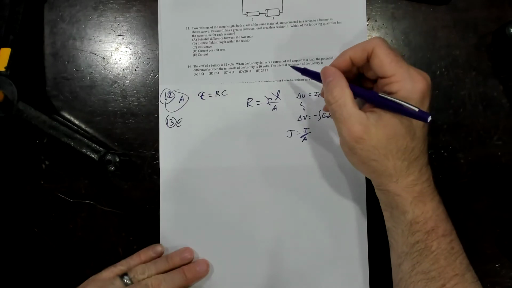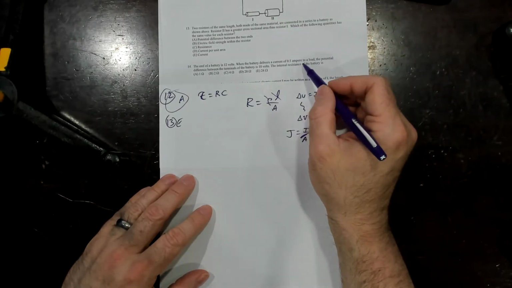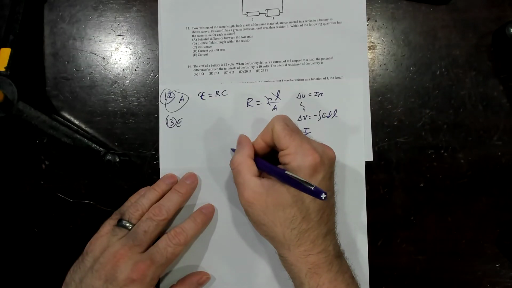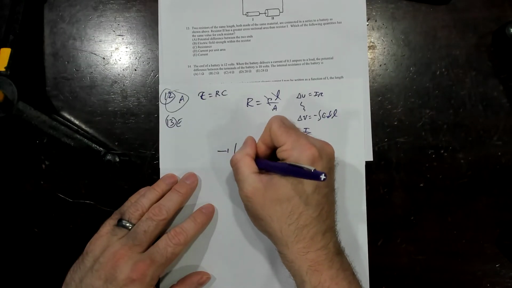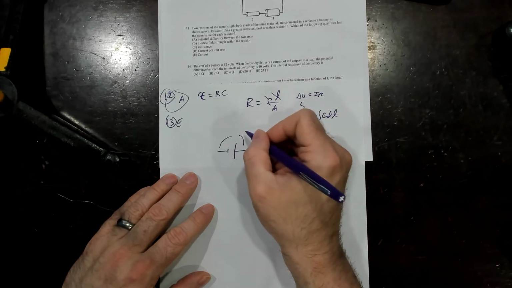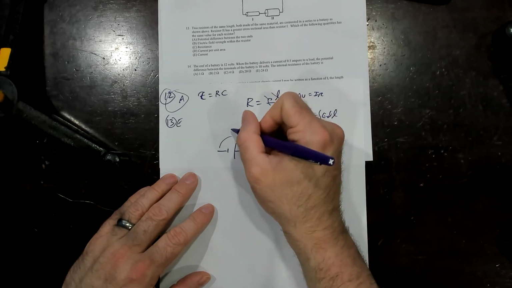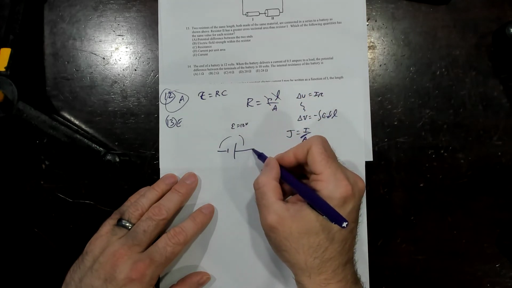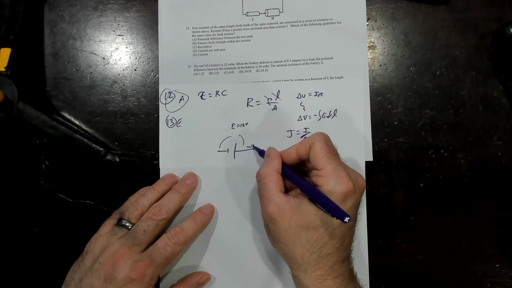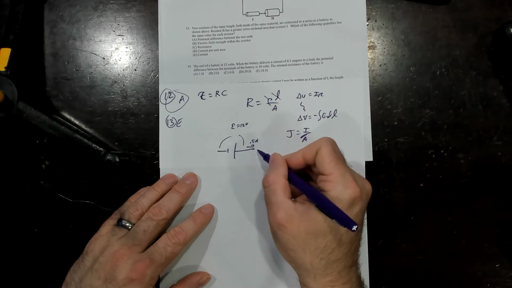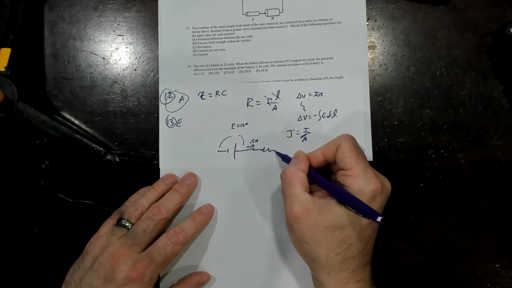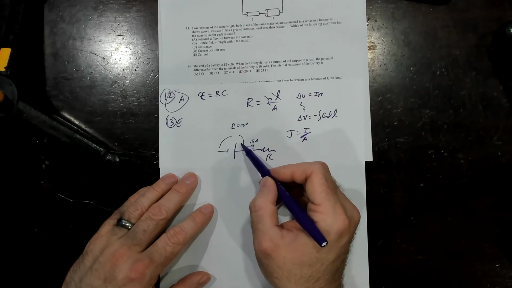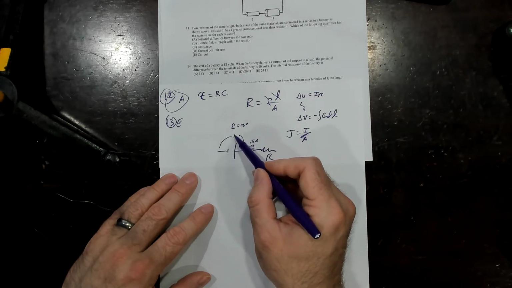14. The EMF of a battery is 12 volts. If the battery delivers a current of 0.5 amp to a load, the potential difference between the terminals of the battery is 10 volts. So I've got a battery, and they say this thing is supposed to be a 12 volt battery. But when I have this running and I'm delivering 0.5 amp out to some external load, the delta V measured across the battery is only 10 volts.